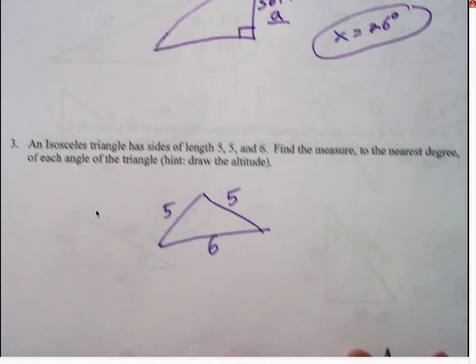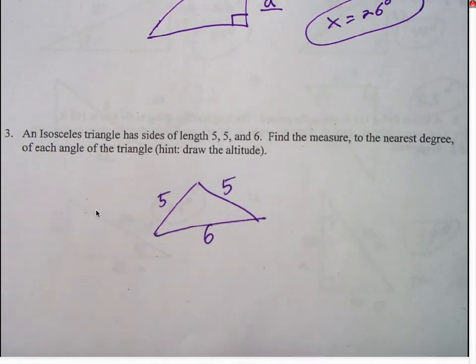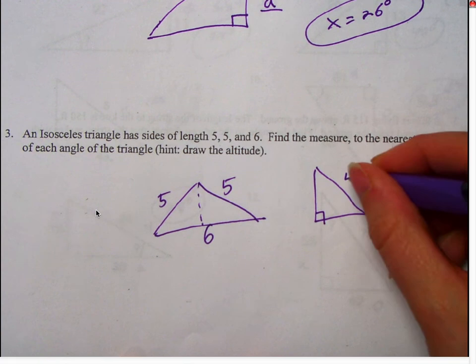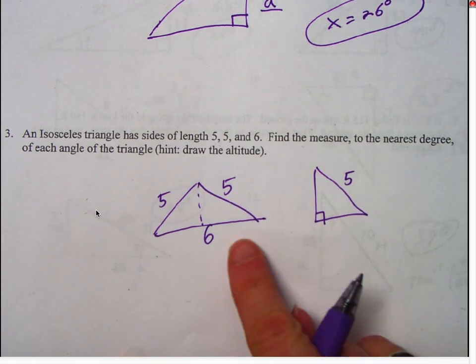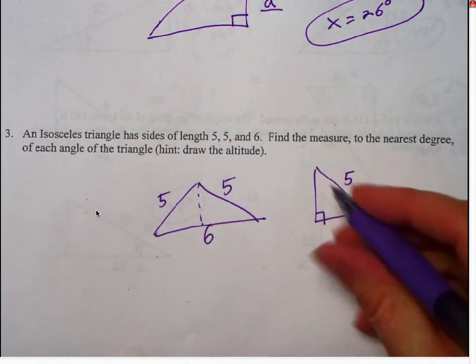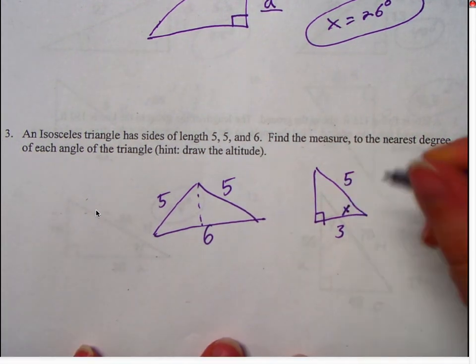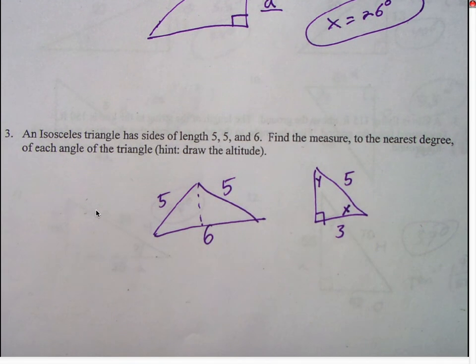Okay, we're going to draw the altitude, which is from this top corner down. I've just made it into a right triangle. But this bottom's not 6 now. What is it? Good. But I want to find each angle. I want to find this angle down here, x, this angle up here, y. Okay?